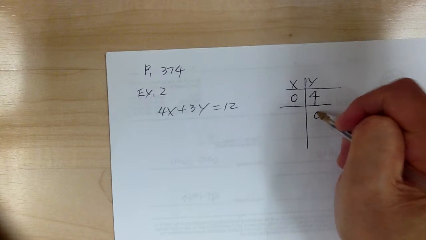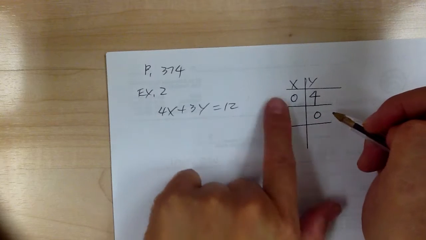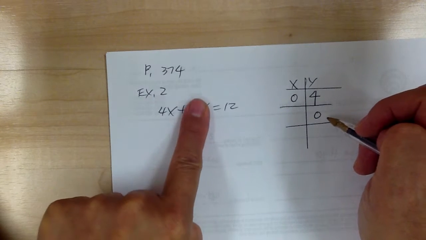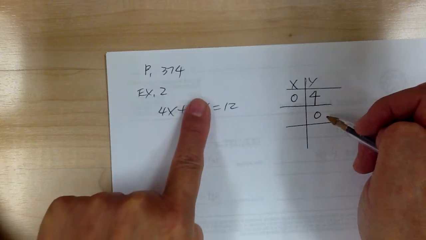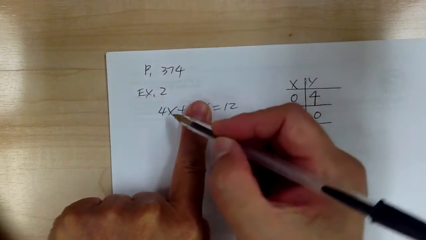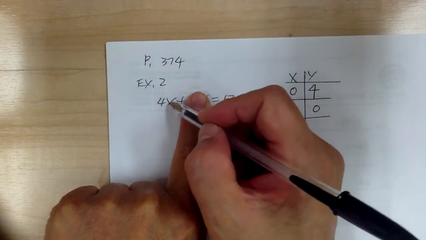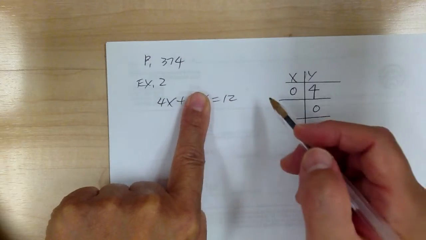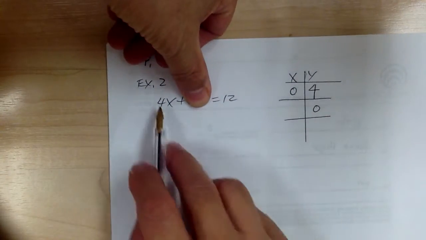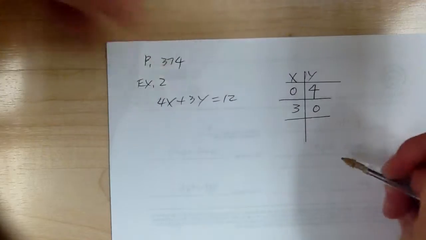So now you're going to let y equal to 0. You just do the opposite. Let y equal to 0, so this is gone, right? 3 times 0 is 0, right? So 0 doesn't do anything. So over here, you have to solve for x. So divide by 4 on both sides. And so you cover it up, divide by 4, so x equal to 3.